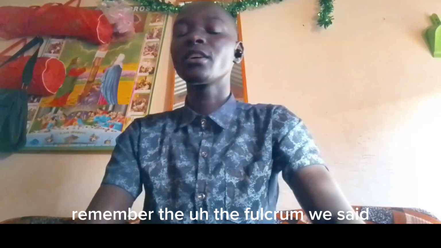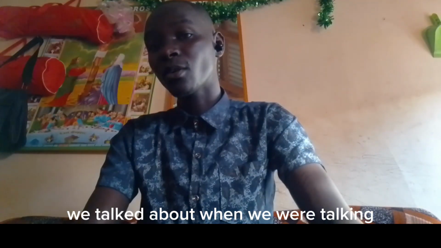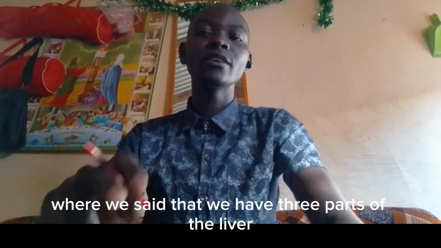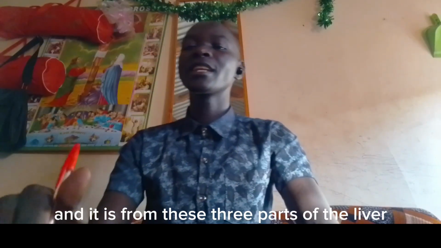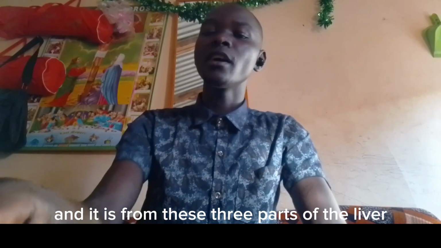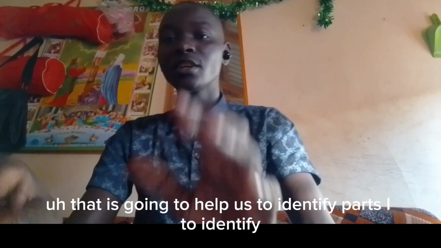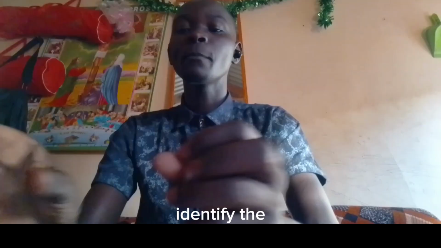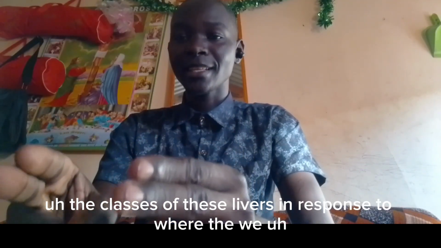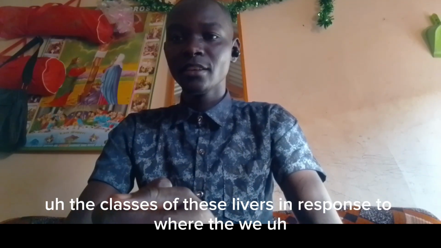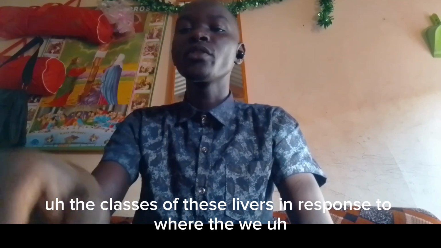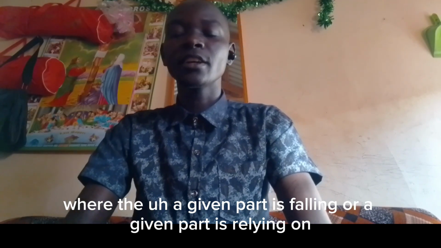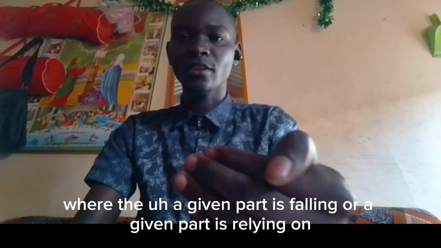Remember the fulcrum we talked about when we were discussing the parts of the lever, where we said that we have three parts of the lever, and it is from these three parts that we identify the classes of these levers, depending on where a given part is placed.